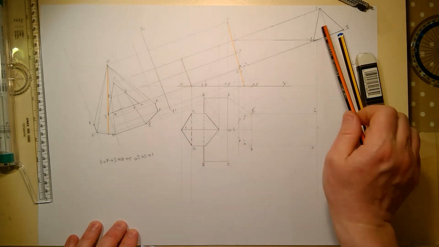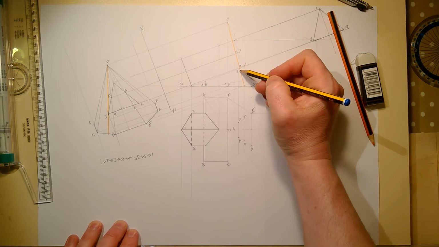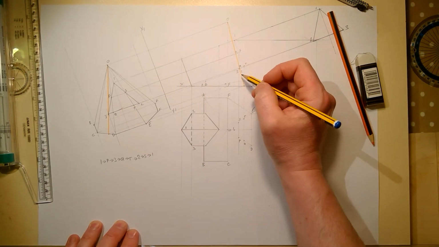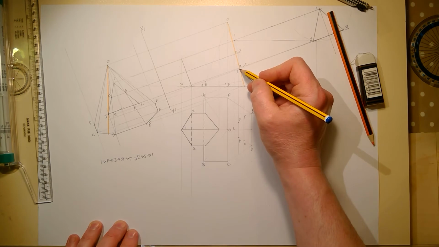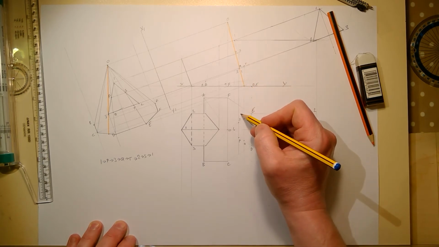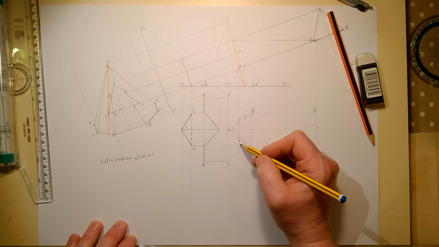Okay, so 3 is here. So we drop that straight down. It's going to be directly underneath that there somewhere. So 2 will be on that face there somewhere, and 3 is going to be on this face here somewhere.